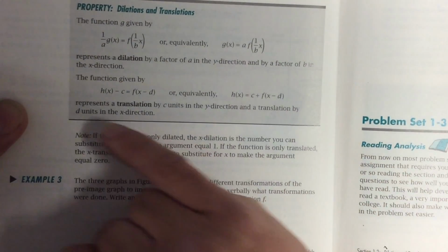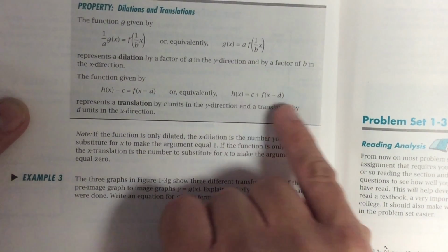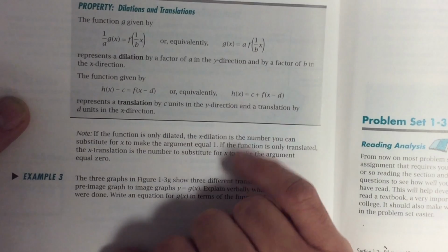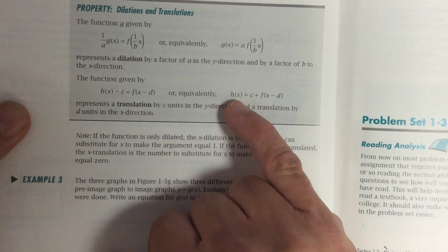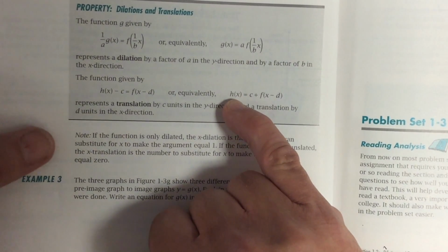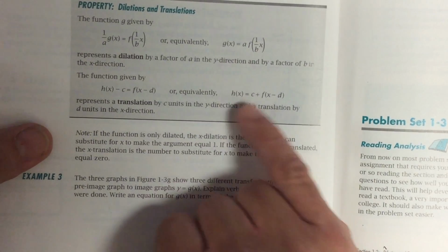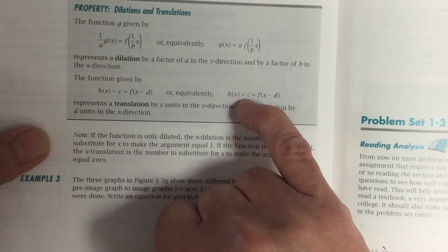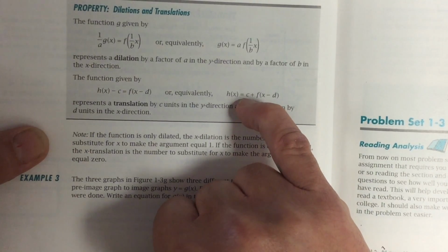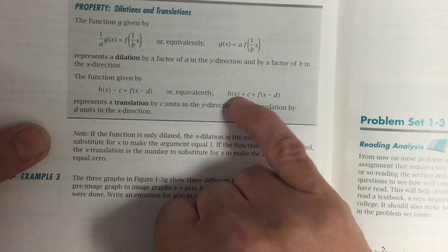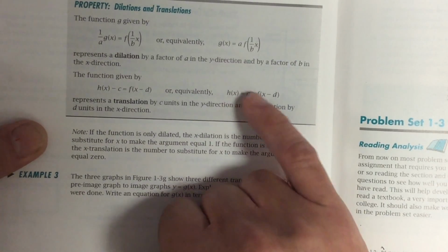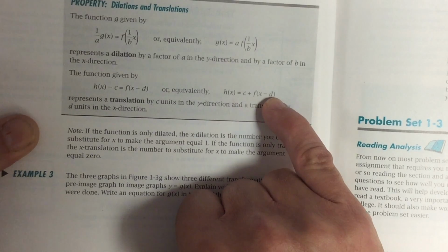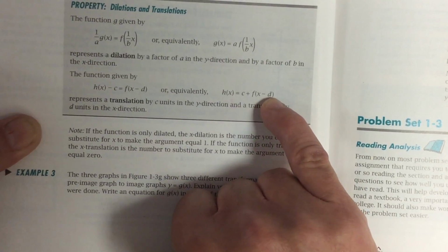And here, the function given by this, and right here is the main version of this, h of x is actually a translated function of f of x, where we've moved c spaces up or down, depending on whether c is positive or negative, and d spaces left or right, depending on whether d is positive or negative.